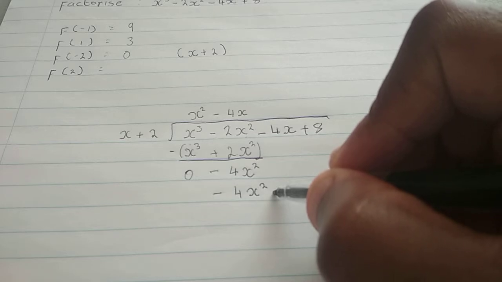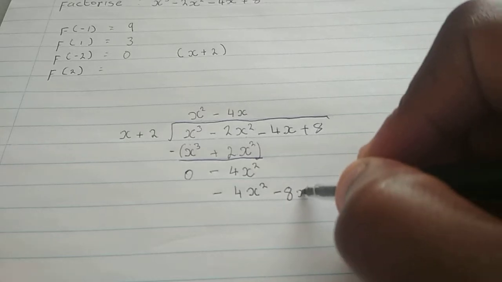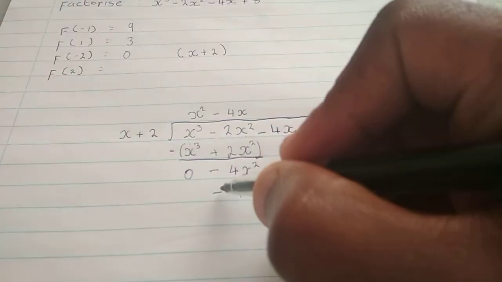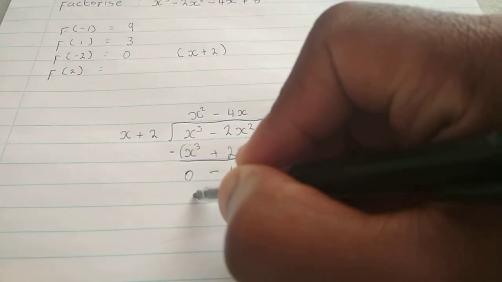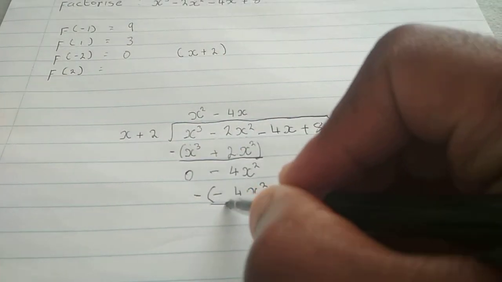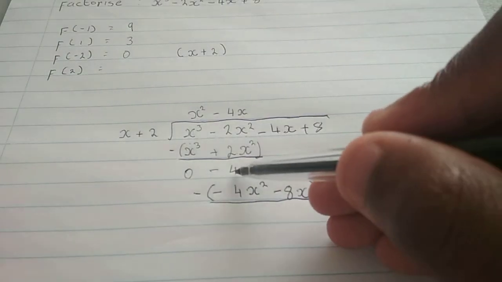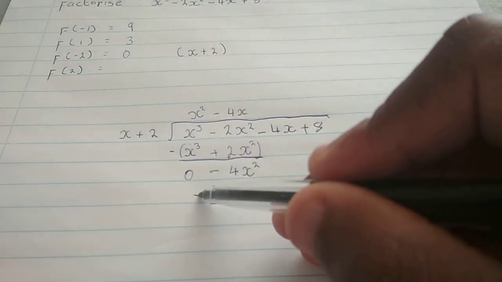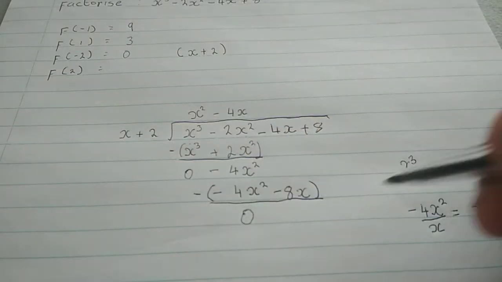What does that give me? It gives me minus 8x. Then do the same thing here. Put this in brackets, put a minus sign there, and then underline it. Next thing, I say minus 4x squared minus minus 4x squared. That will give me 0.